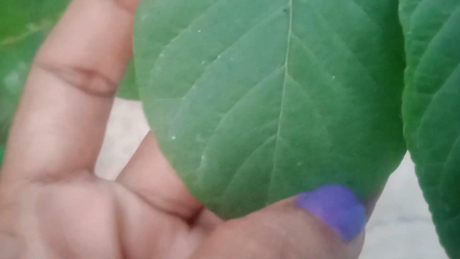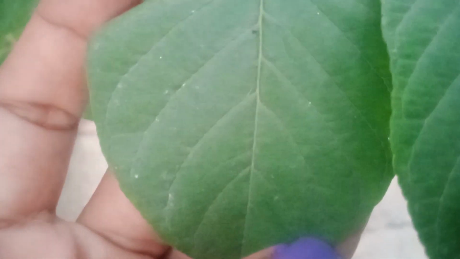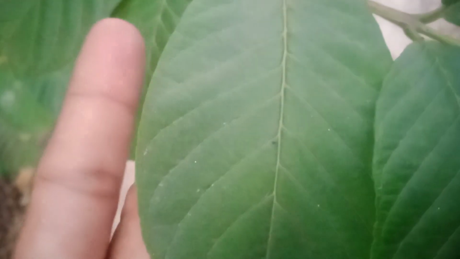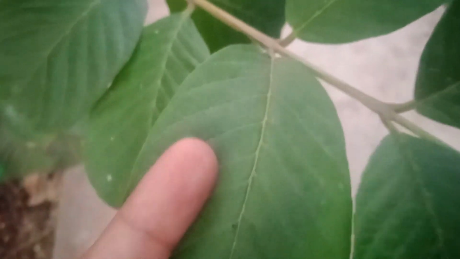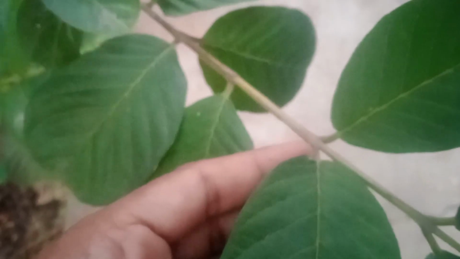Can you observe the venation pattern? You can see the lines are irregular, and they are coming from the midrib. This kind of venation is called reticulate venation. The center line is called the midrib, the point where the leaf is attached to the stem is called the petiole, and this broad surface is called the lamina.